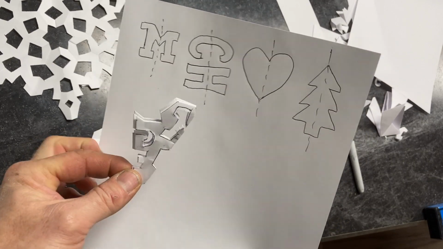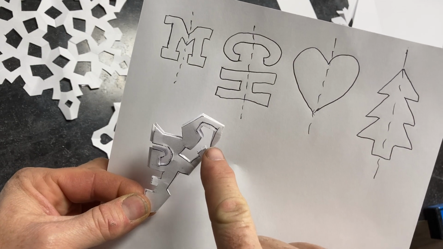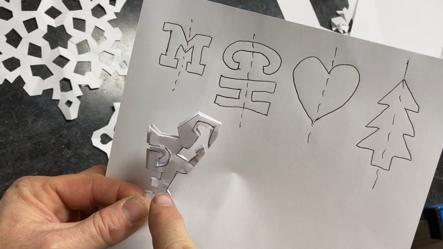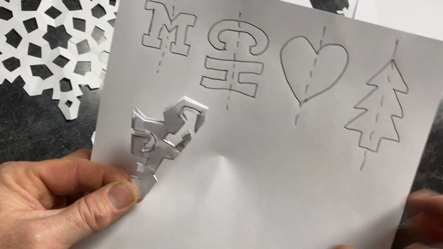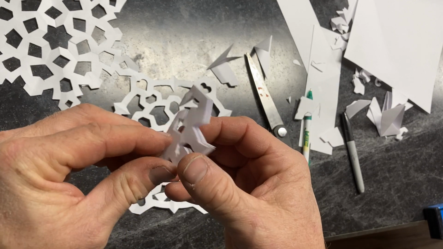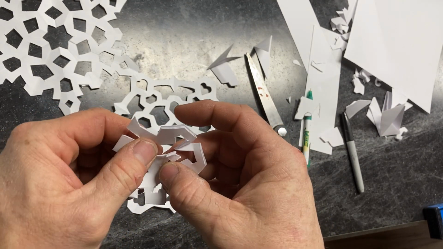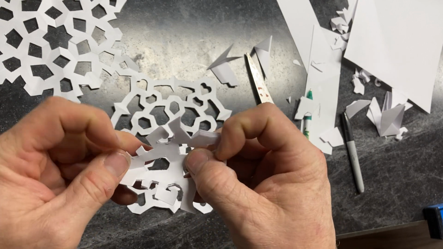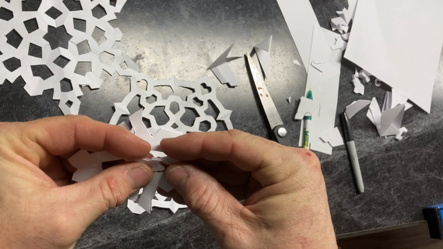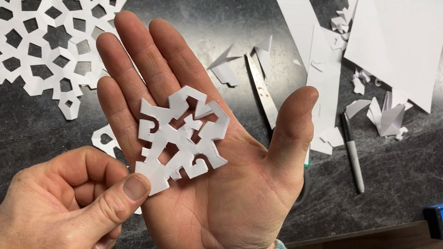So I made this. I don't know if you can see it. I haven't unfolded it yet. Here's the M cut out, and here's the CH on its side. And so let's see what that looks like. And the biggest thing about this is you're going to want to experiment, and not all the experiments will work. Now, I've had a little bit of practice, so I have a pretty good idea of what works and what doesn't work. Okay, so there's the M.